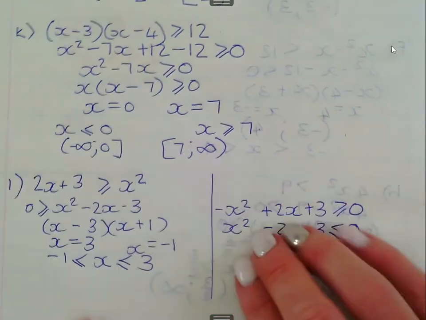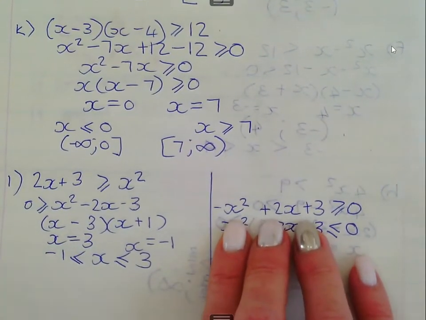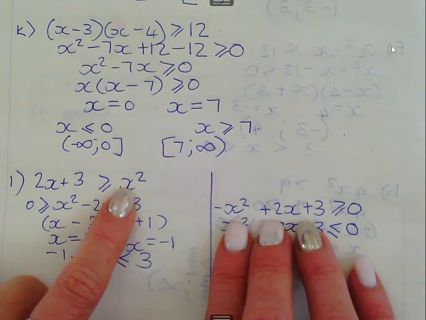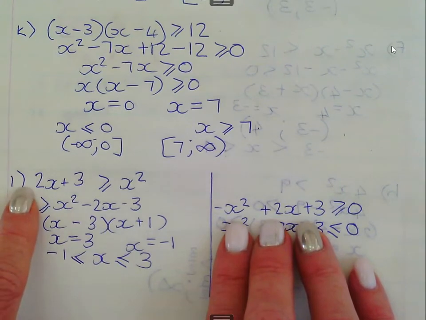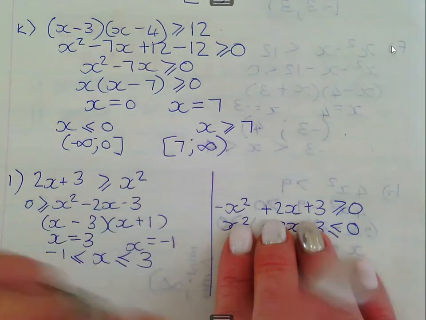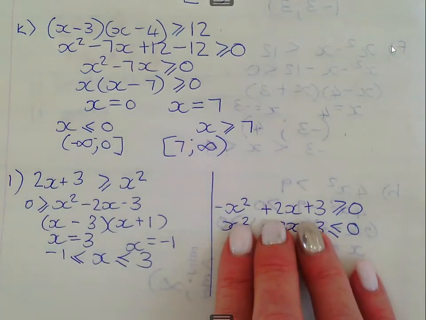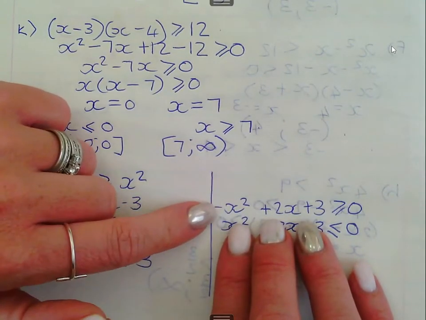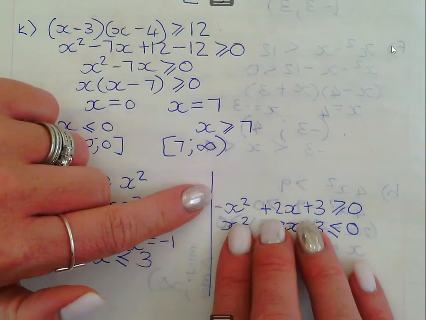Now, if I show you the second option, that is why our sign will have to turn around. If I took the x squared to the left-hand side, I would have negative x squared plus 2x plus 3 greater than or equal to 0. Ne? Okay? If I have that, that is not standard form, because there's a negative in front of x squared.